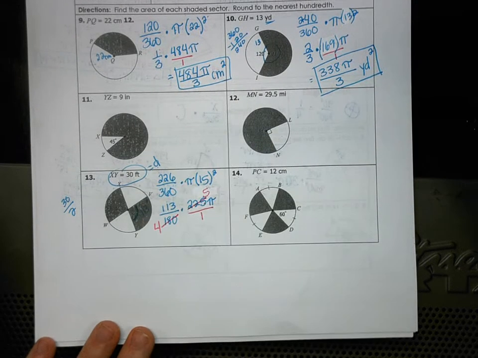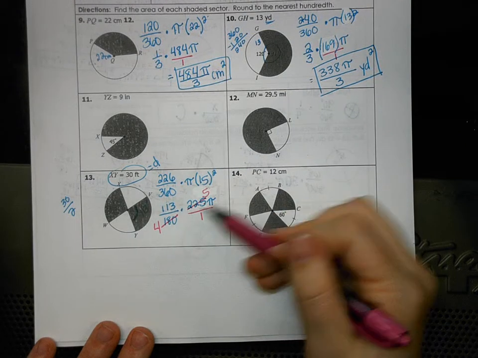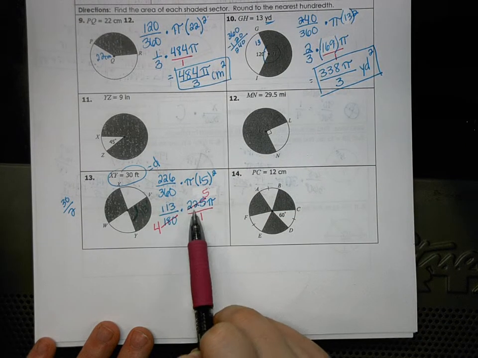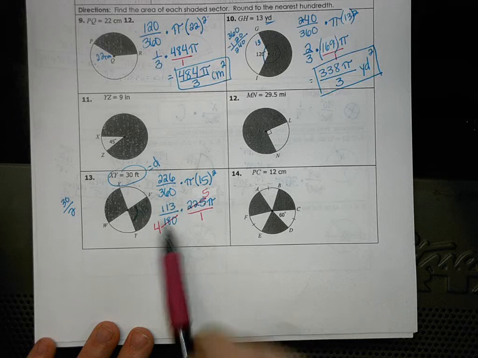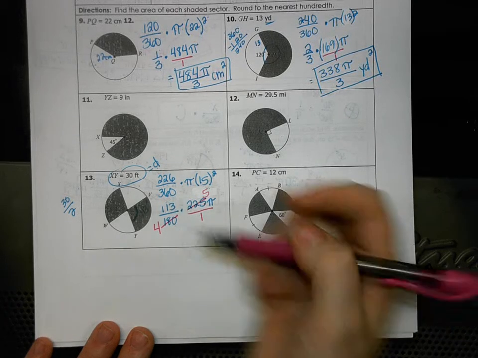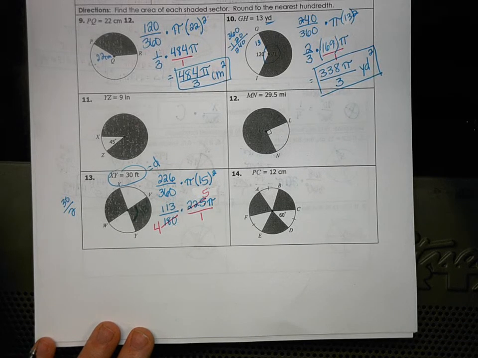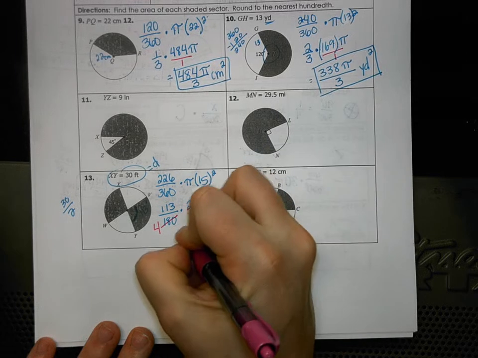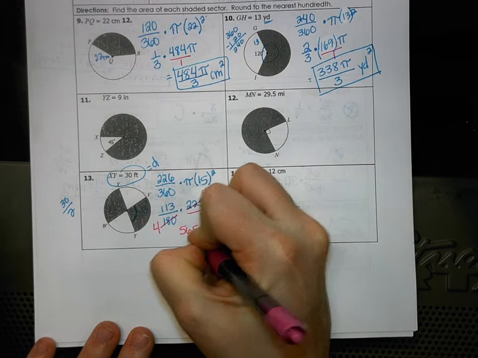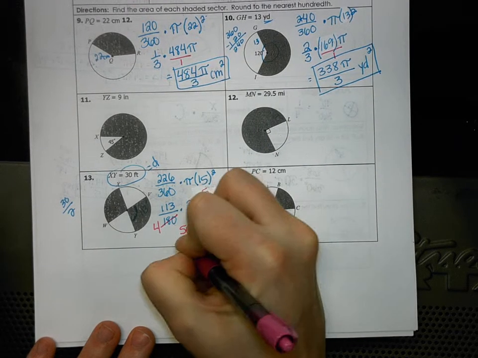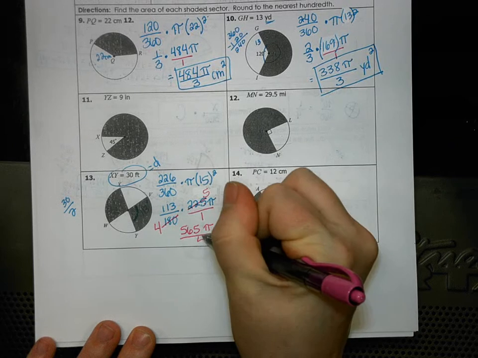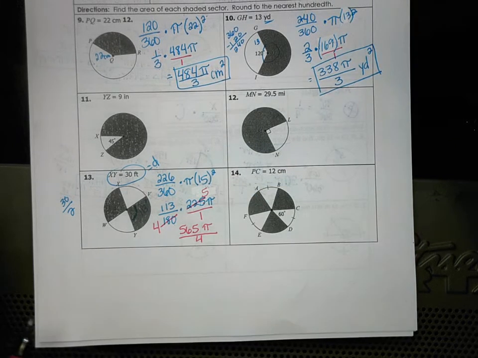But remember, if you want to plug it in on your calculator, you do 113 times 225 divided by 180 and change the decimal to a fraction, which should get you 565 times pi over 4 times 1, which is 4. And I'm going to show you how to do that on your calculator again, just in case you forgot.